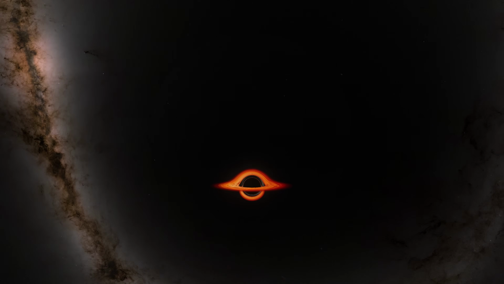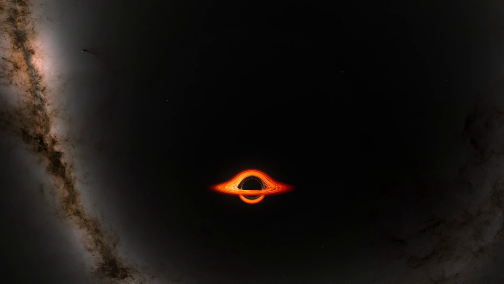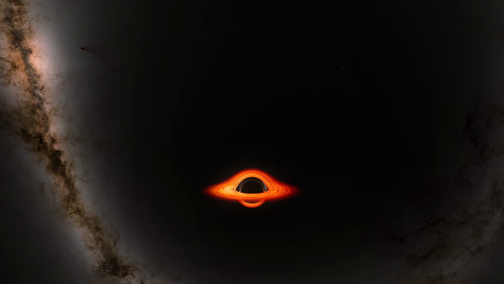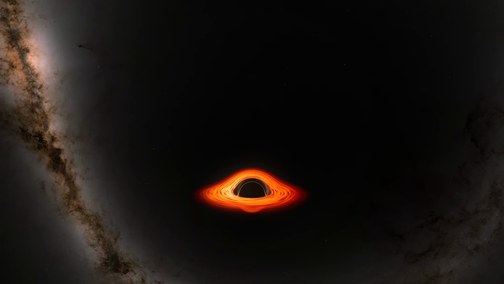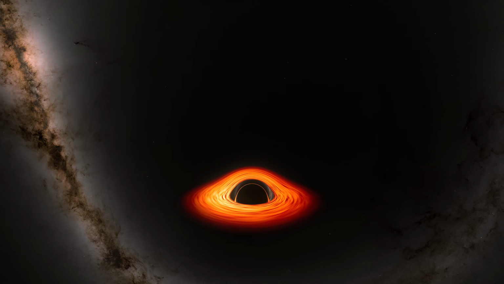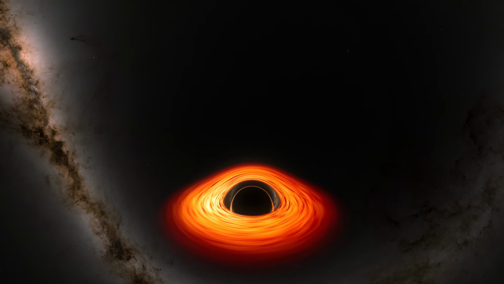The result is what you are watching right now. The black hole at the center of this simulation has 4.3 million times the mass of our Sun. That is not a random number. That is the exact size of the black hole at the center of our own Milky Way galaxy, called Sagittarius A Star. This is what it would look like to fall toward the heart of our own galaxy.